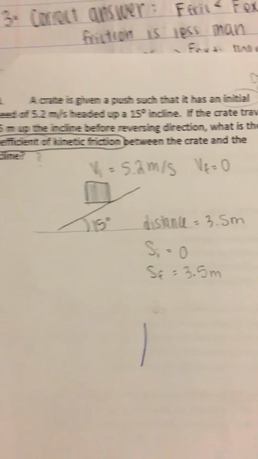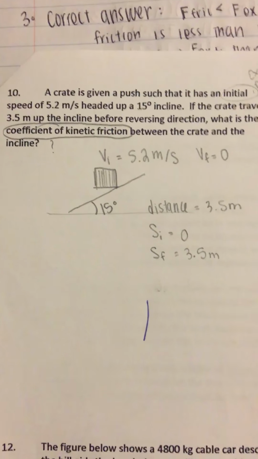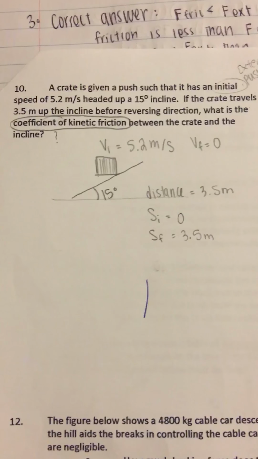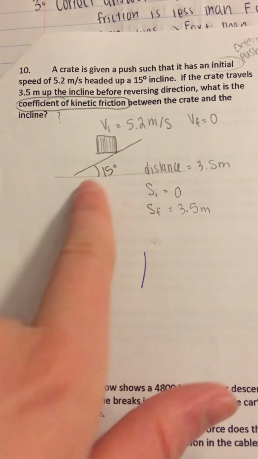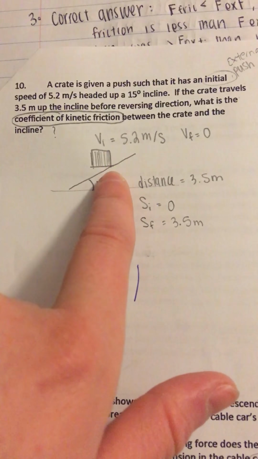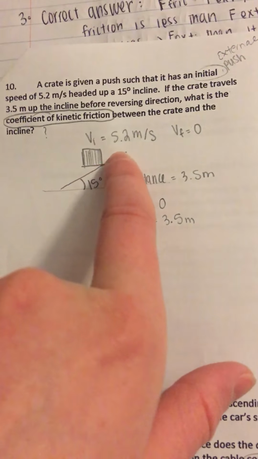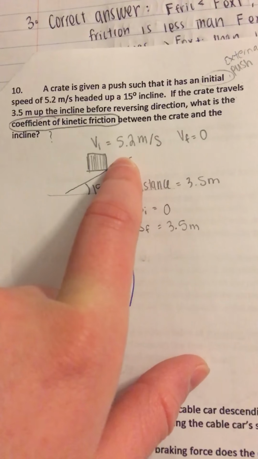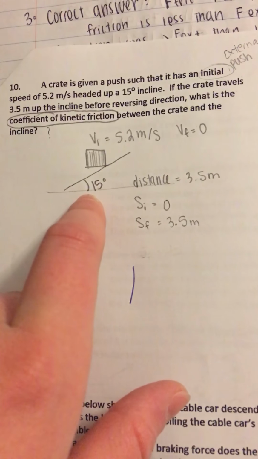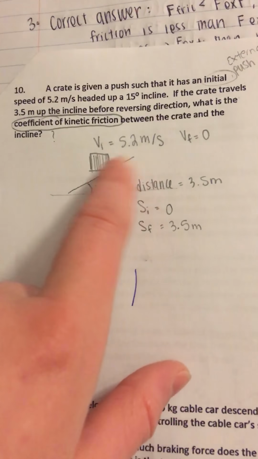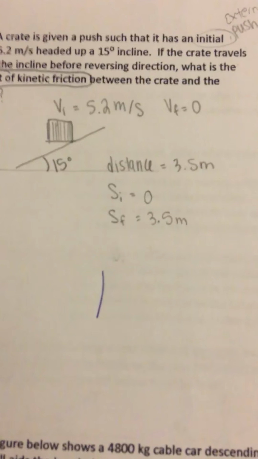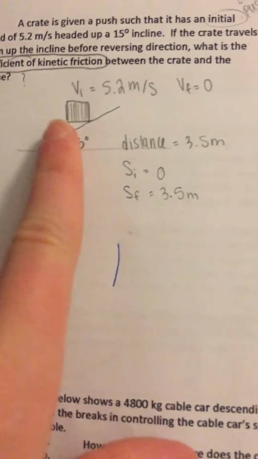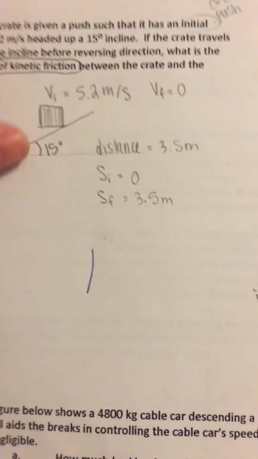Problem number 10 is about a crate that is being pushed at an initial speed up a 15-degree incline, and then it eventually slows to a stop, and we're supposed to find the coefficient of friction of the crate going up the hill. What I did on my test was just draw the picture and write what we knew.